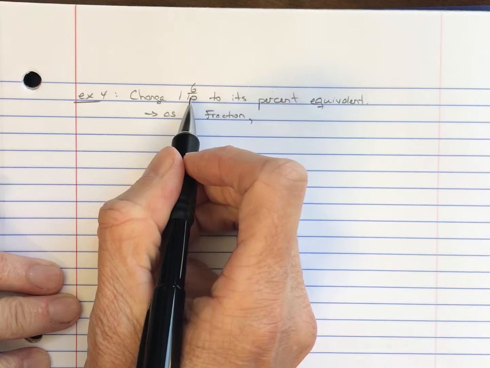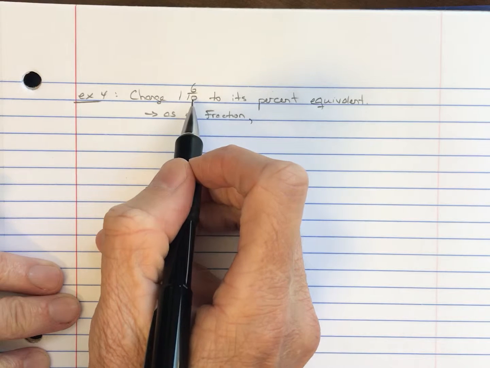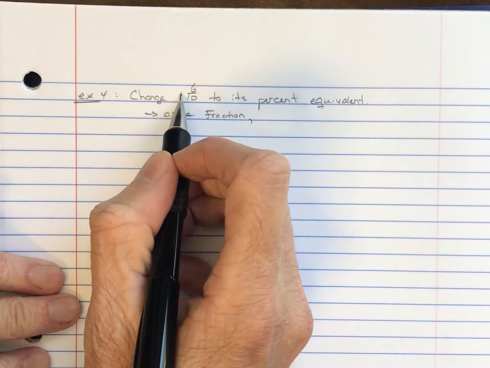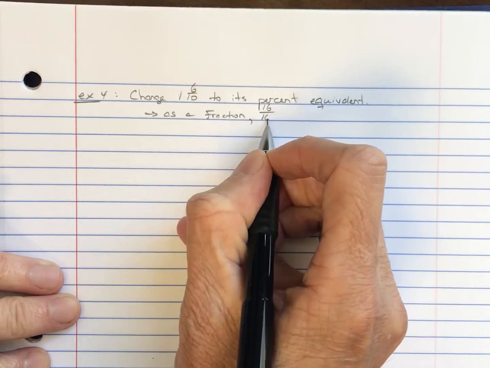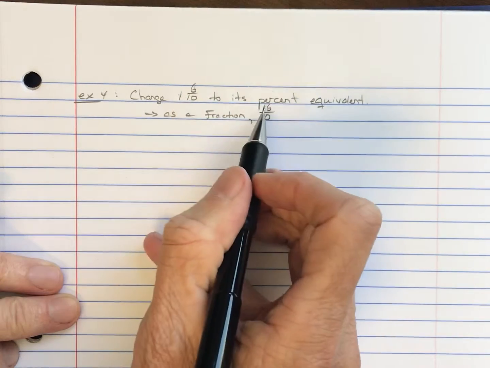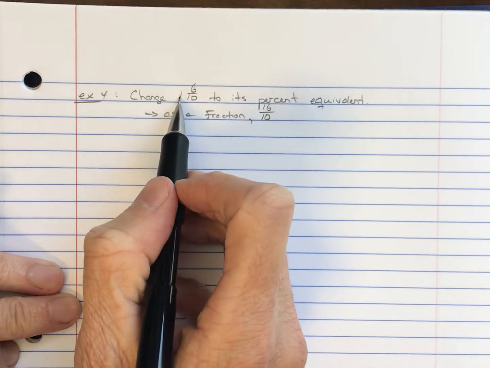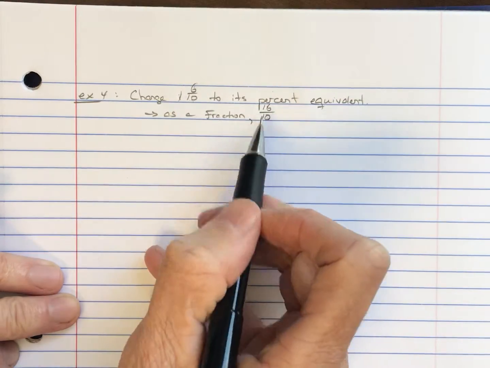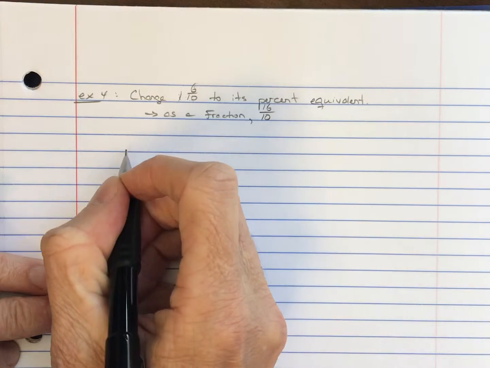The way I was taught how to do mixed numbers is start with the denominator times whole number plus numerator. So 10 times 1 is 10, plus 6 is 16. That's your new numerator. And then you use the same denominator. So as a fraction, 1 6/10 is the same as 16/10. Another way to think about it is that 1 is 10/10. Well, 10/10 plus 6/10 is 16/10. That's 2 ways to think about it. Okay, let's do the percent proportion.